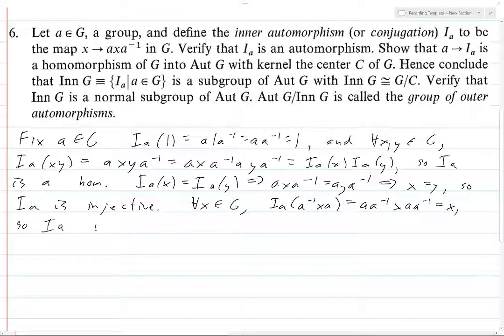Also, for all x in G, IA of A inverse xA is AA inverse xAA inverse equals x. So IA is surjective and thus an automorphism. Okay, simple enough. As you may have noticed, I like to give my maps names. It makes it a little easier for me to deal with them.